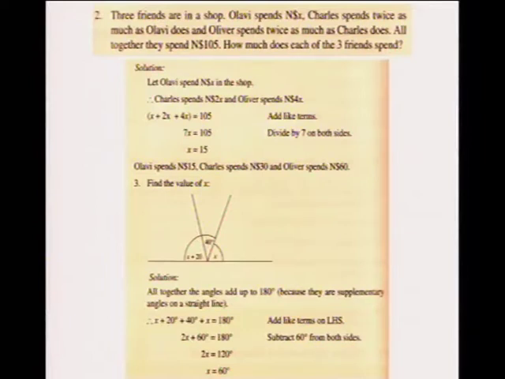How much did they spend? So let's make it x. So the first one is x plus 2x plus 4x. And that is equal to 105. So 7x is 105, so 1x is 15. The first one spends 15, the second one 30, and the third one 60 Namibian dollars.